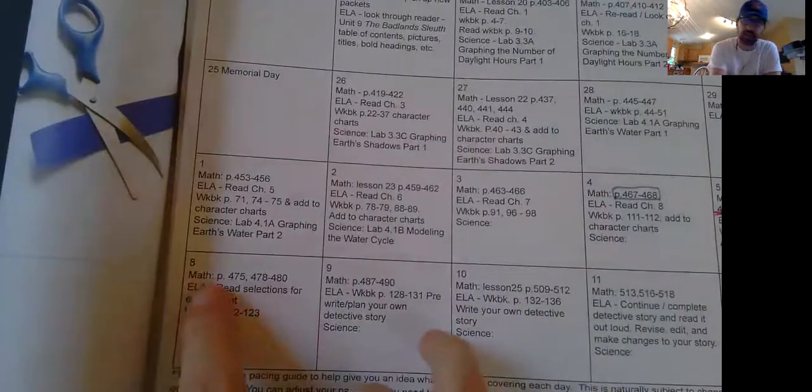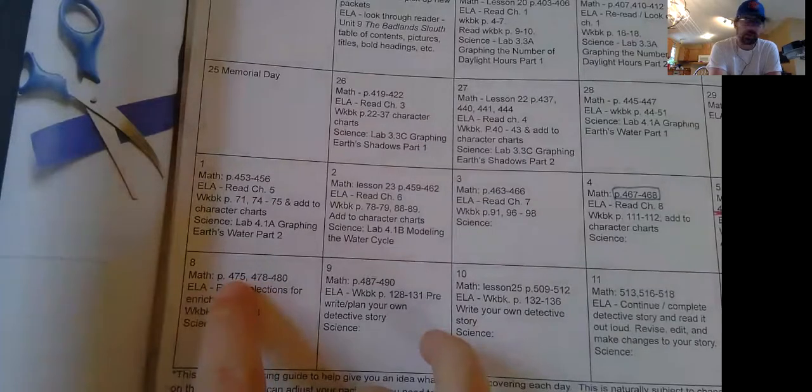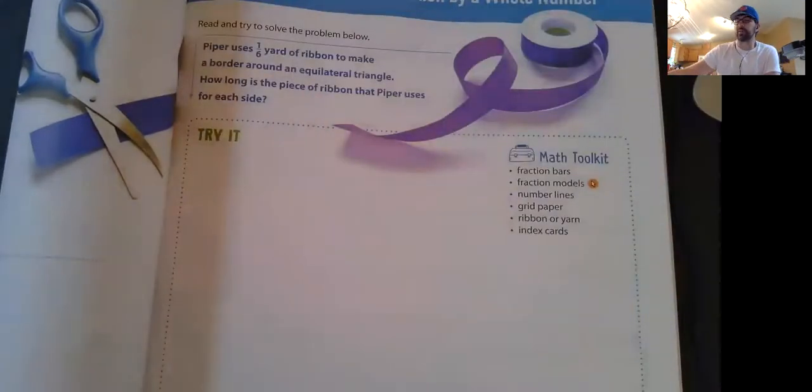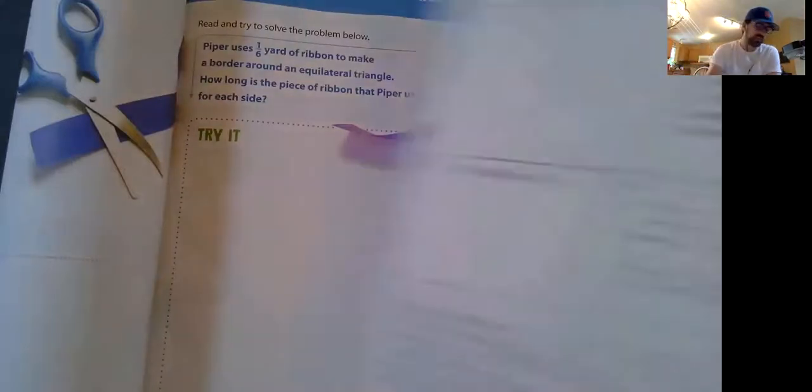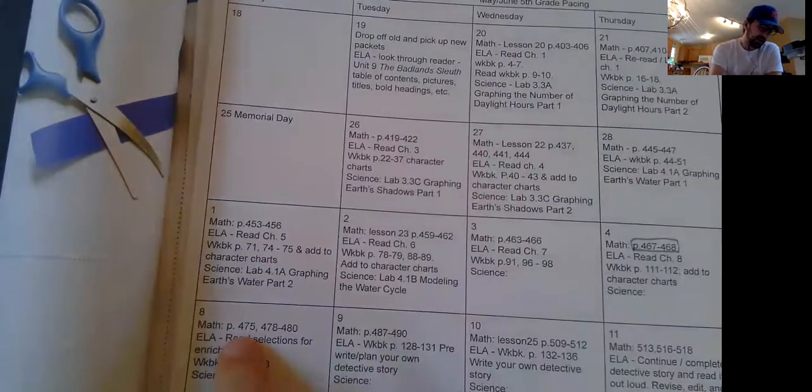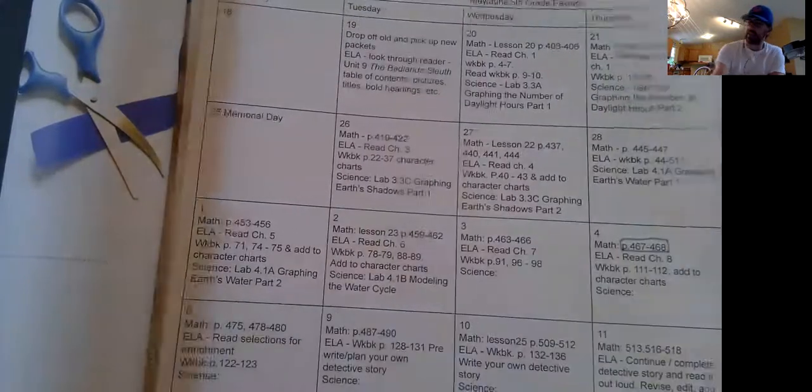Today is June 8th. We're going to be talking about dividing unit fractions by whole numbers. So kind of flip the divisor and dividend from what we've been working on. Again, we're doing page 475, 478 to 480.